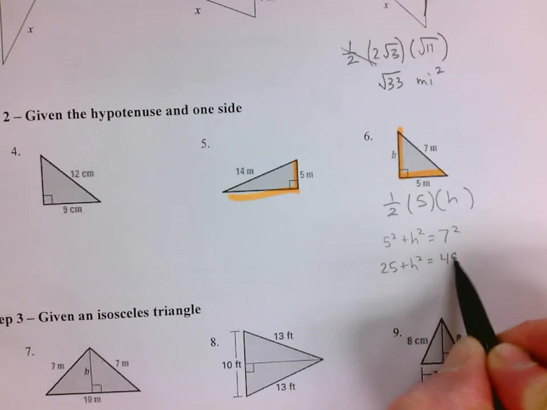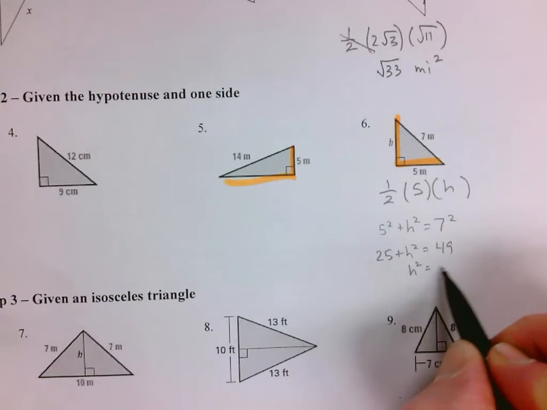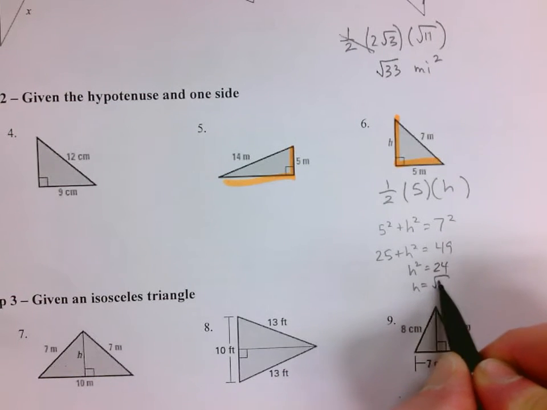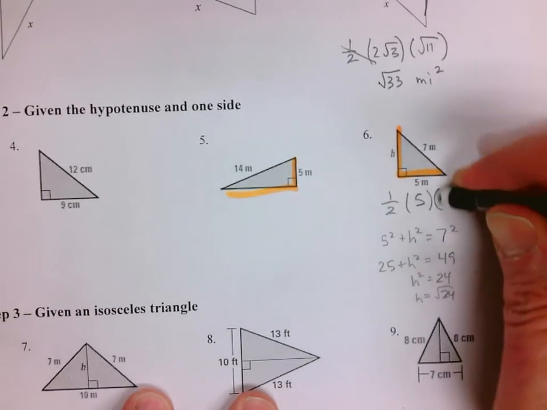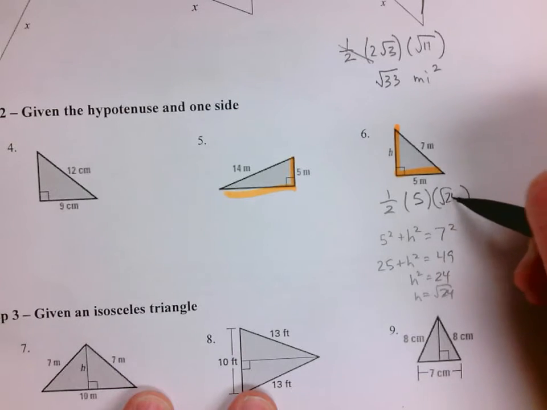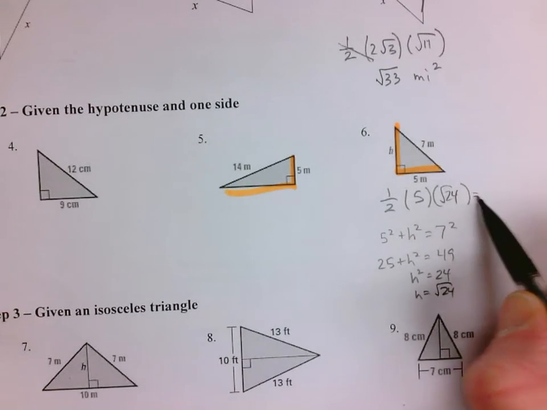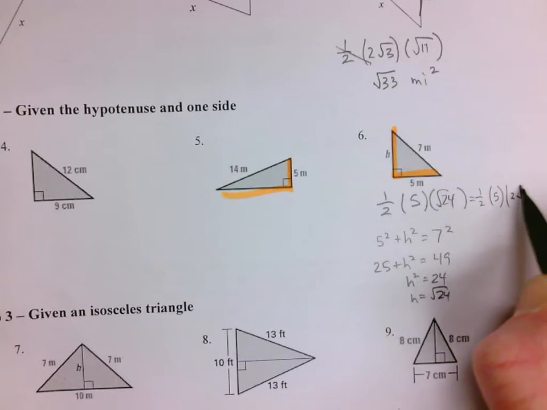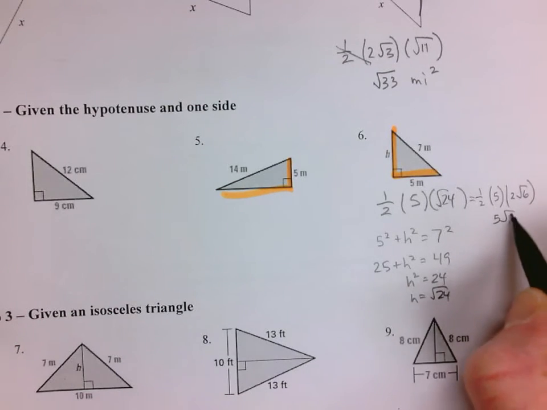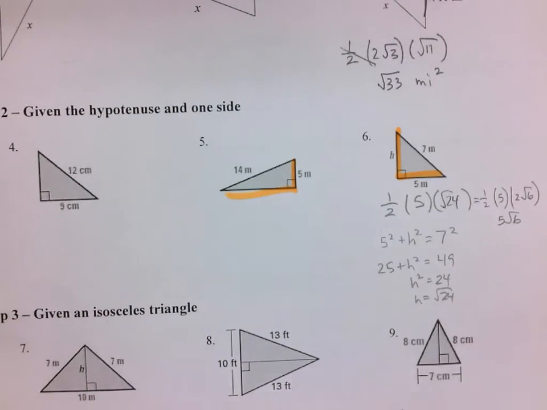This is an application of what you've been doing with Pythagorean theorem problems. So the height is the square root of 24. So I go back to my area formula, take out the height, put in the square root of 24. Depending on what calculator you have to simplify, 1/2 times 5 times 2 radical 6 is going to be 5 radical 6, which the decimal value would be 12.2 meters squared. Okay, we got to most of those.